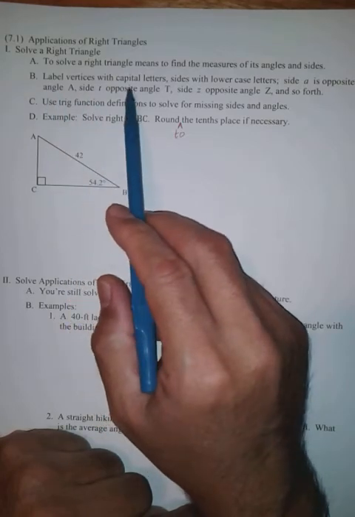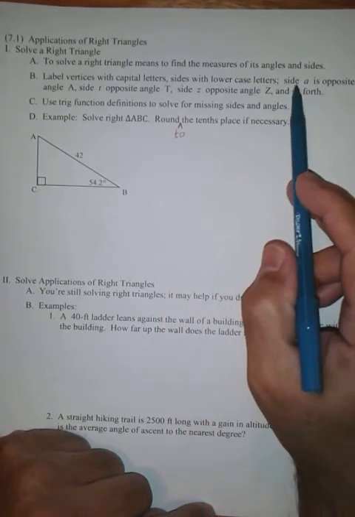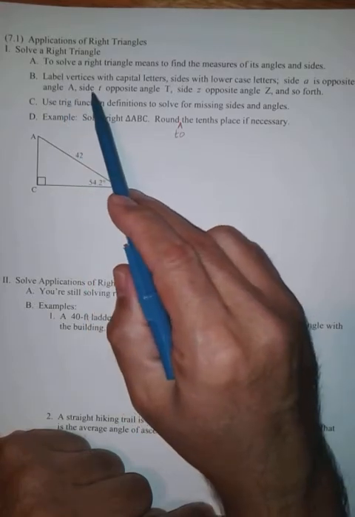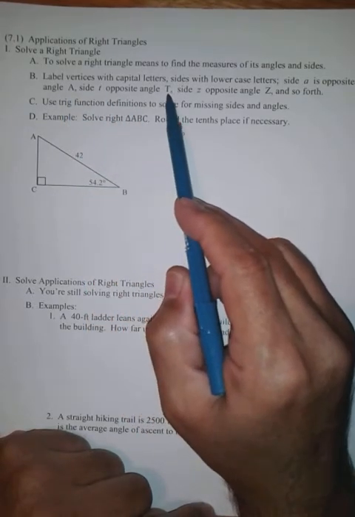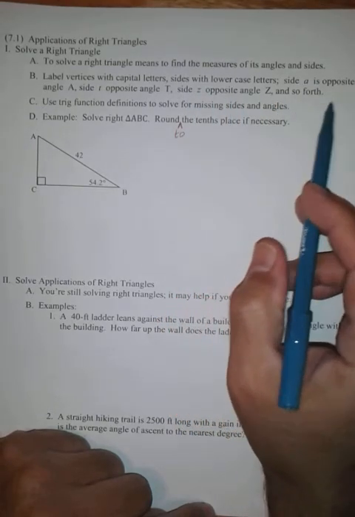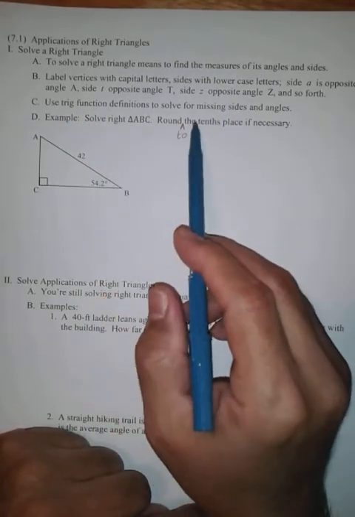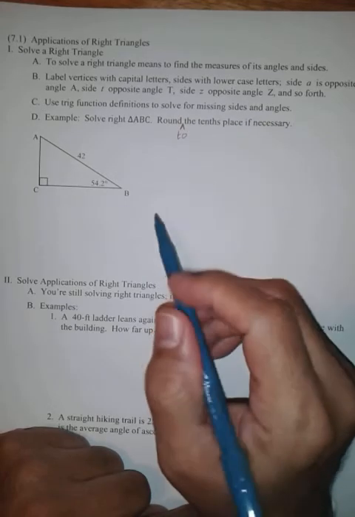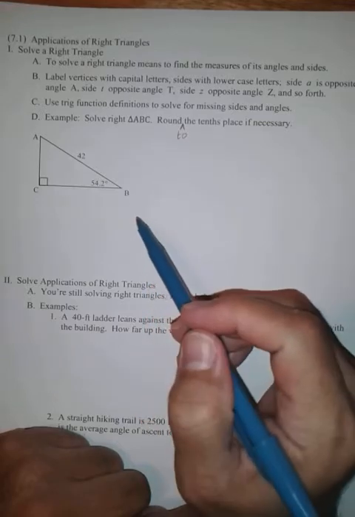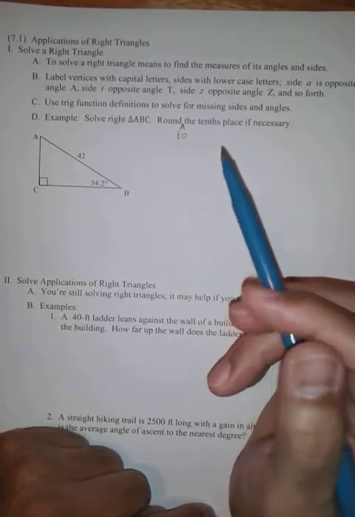Letter B, we label the vertices of the triangle with capital letters, and the sides with lowercase in the following way. Side lowercase a is opposite angle capital A, side lowercase t is opposite angle uppercase T, and side lowercase z is opposite angle capital Z, and so forth, whatever letters are being used to name the triangle. Letter C, we use trig function definitions to solve for the missing sides and angles, and we really only use the definition of sine, cosine, and tangent using a right triangle, like the sine of an angle is the side opposite over the hypotenuse, and so on.